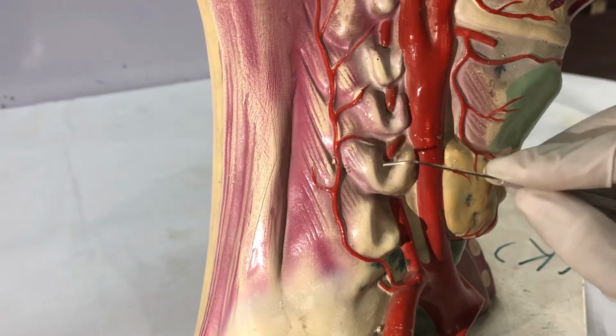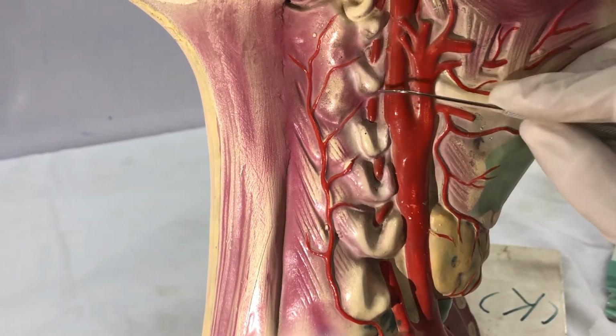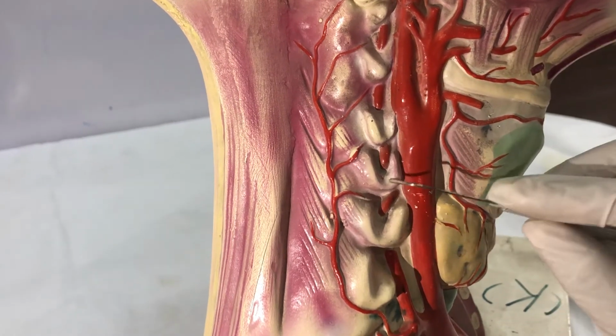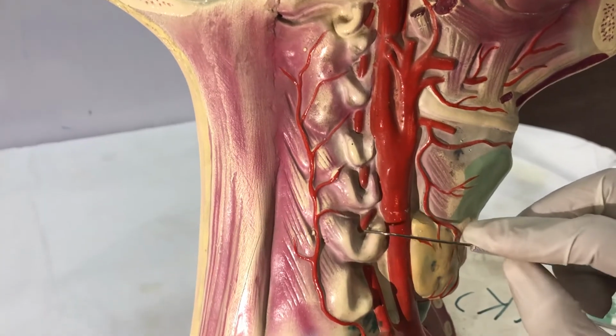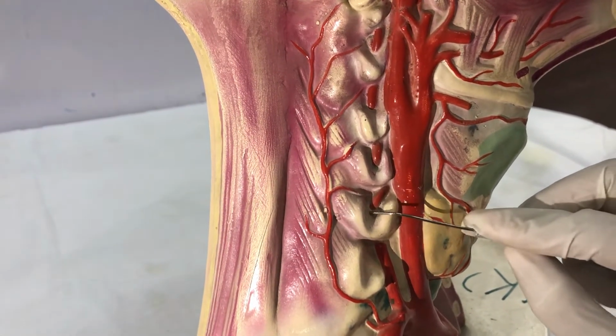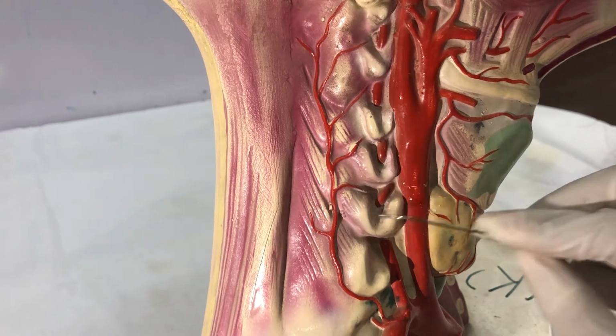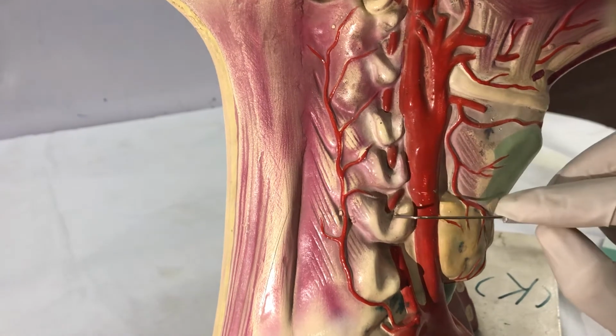These concave structures are the transverse processes of the cervical vertebrae, and they have a special opening called the foramen transversarium. So this one is C6.